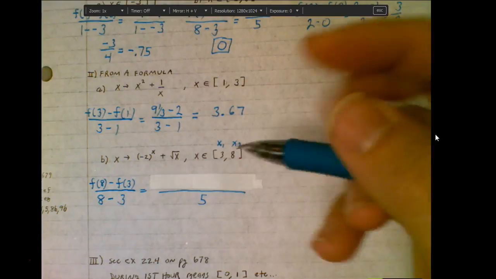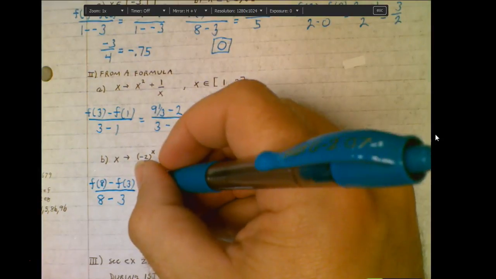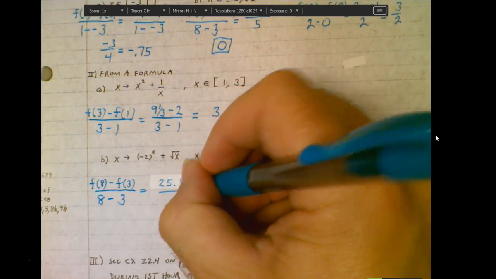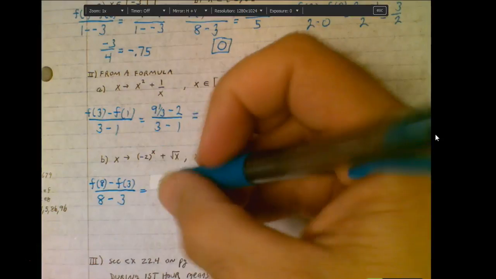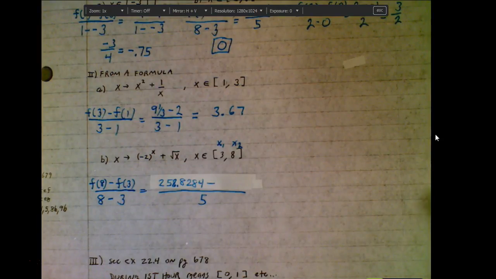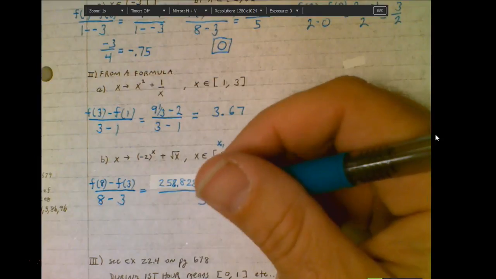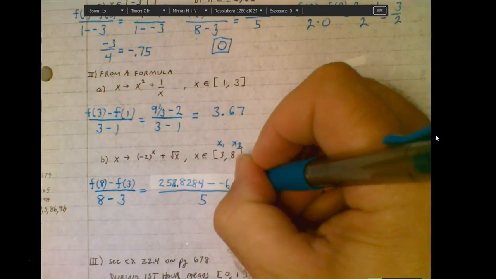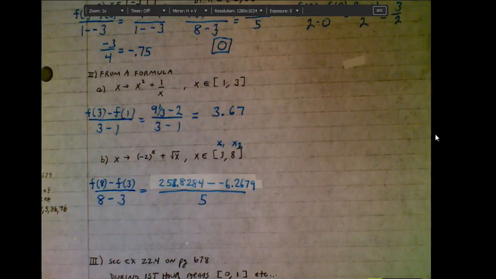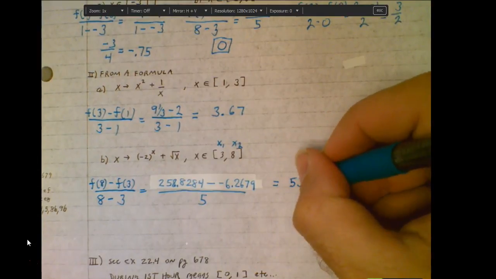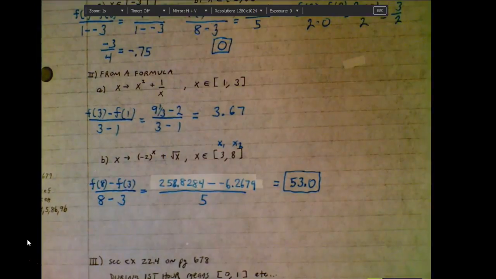So plugged in the 8, came out with 258.8284. I plugged in my 3 and I came out with a negative 6.2679. And so that would be our setup, and obviously x minus x on bottom gives us a value of 5 down there. Little cleanup, and I'm going to round that off to 3 sig figs of 53.0 is my average rate of change.